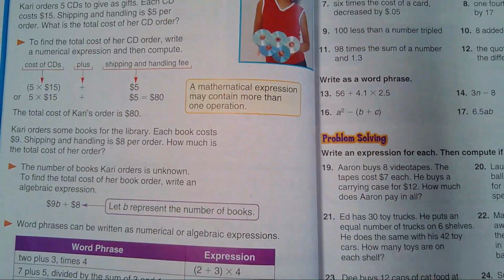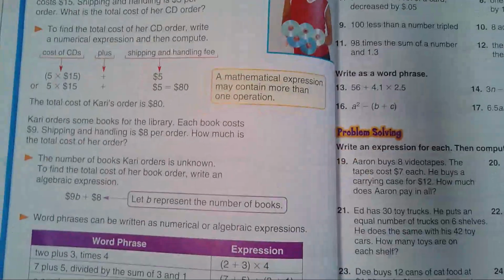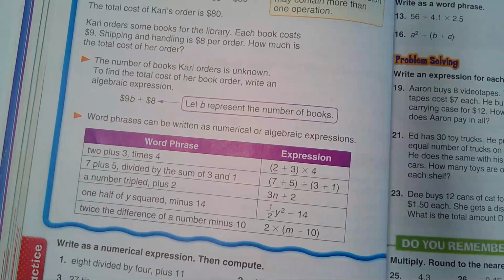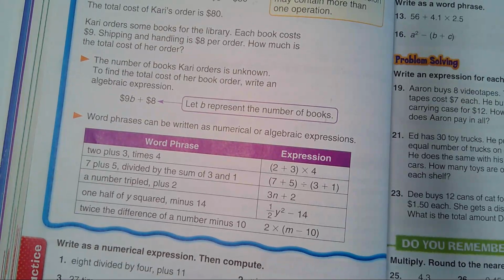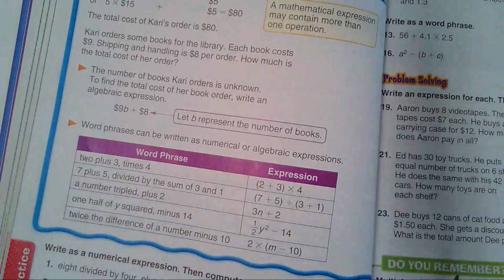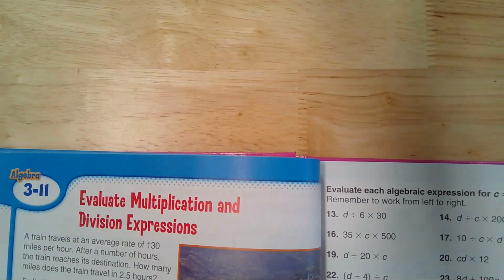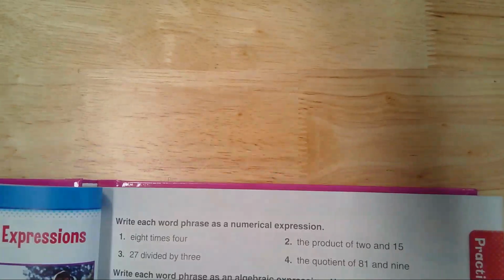When brackets are done. Our objective here is to, again, rewrite things. They'll give it to us in words. We write what it is. Numerical, algebraic expressions. We covered that at the end of chapter 3, didn't we? I believe so. Numerical, right, we did.